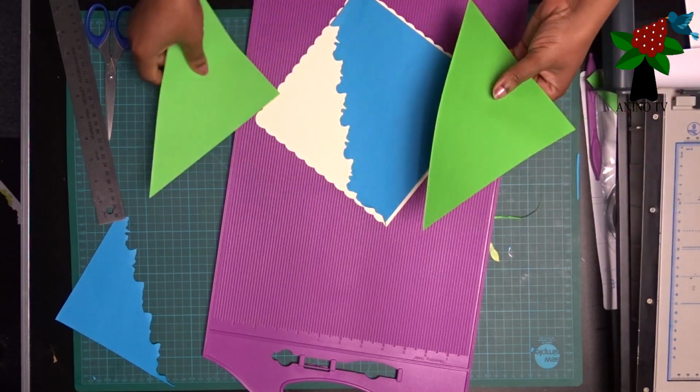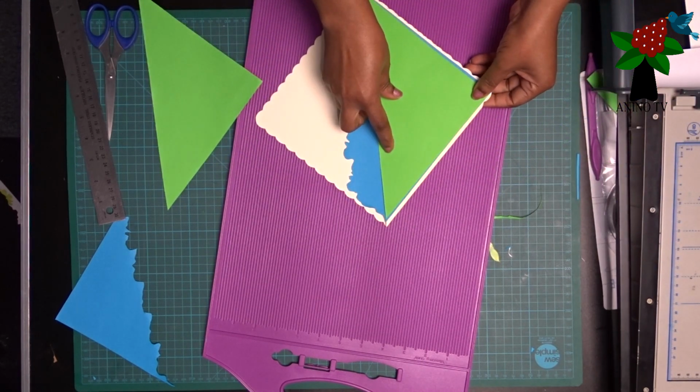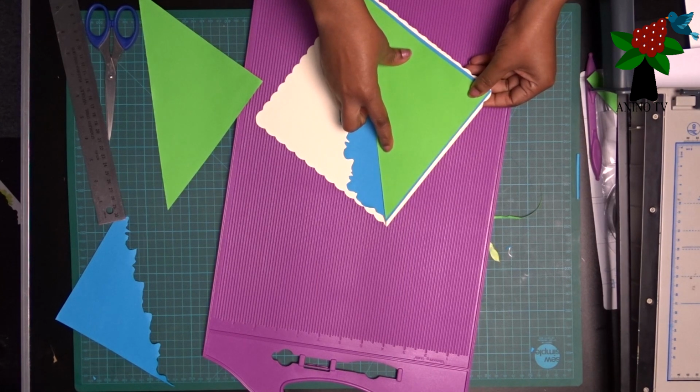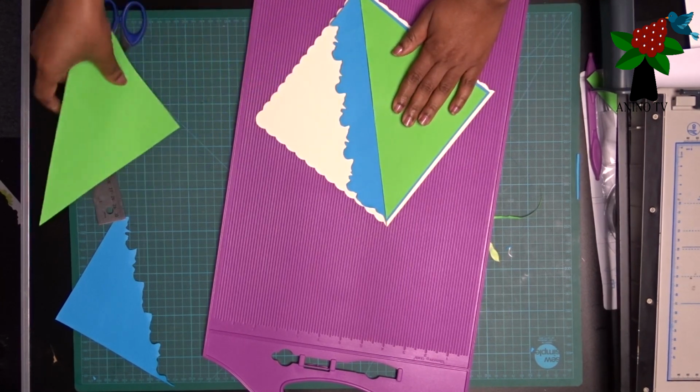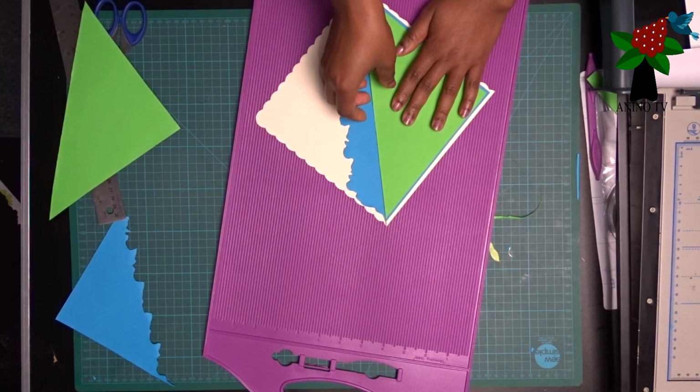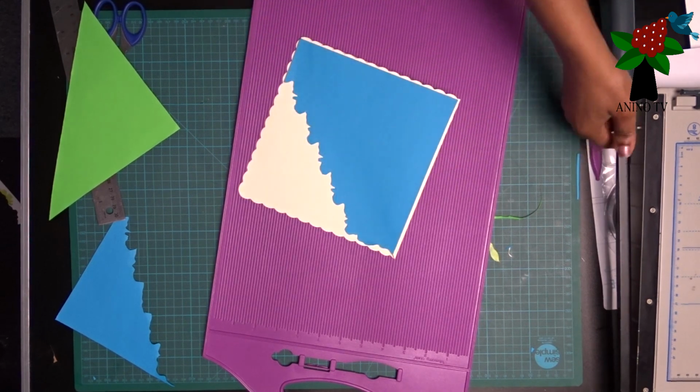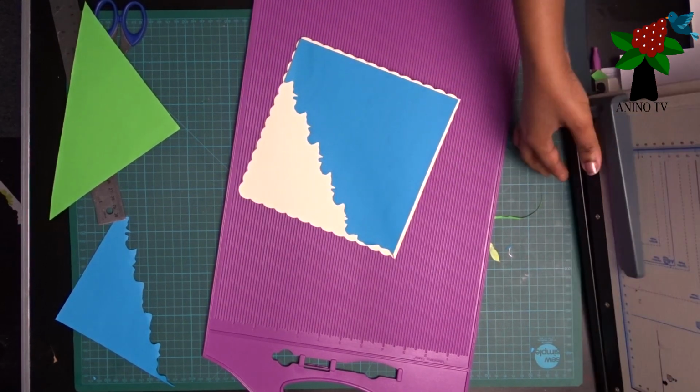On this side I reduced. Let me see. Yeah, I think that's the side I did. Okay, so this is the side. I'm just going to glue it down. That's my glue.